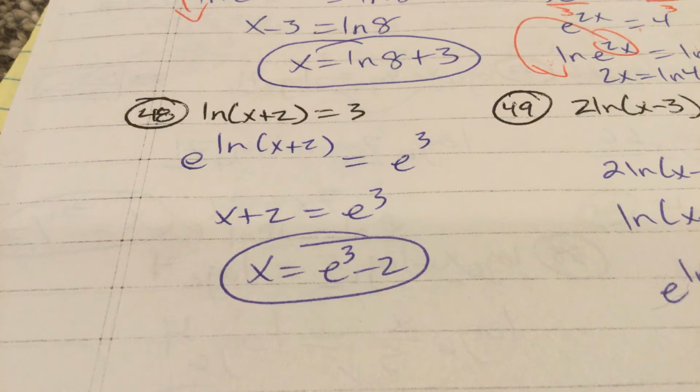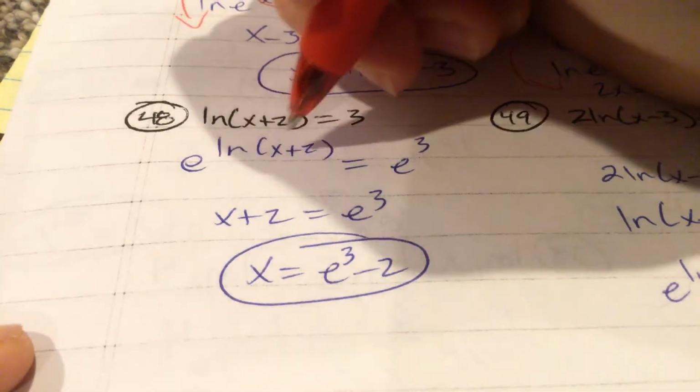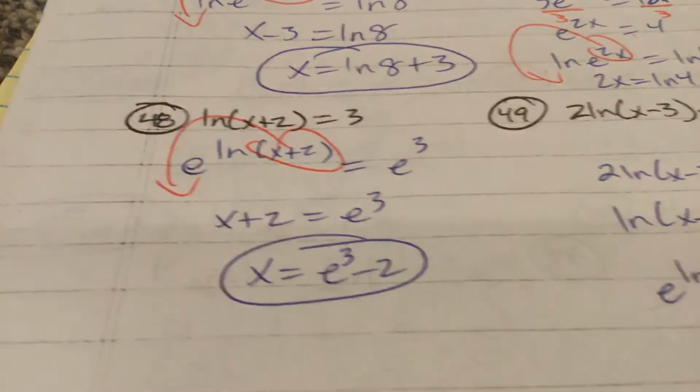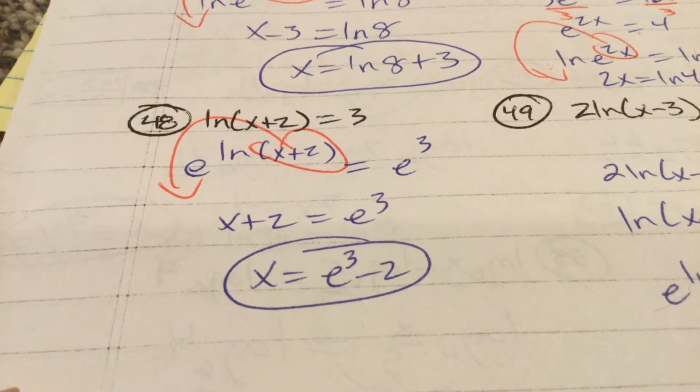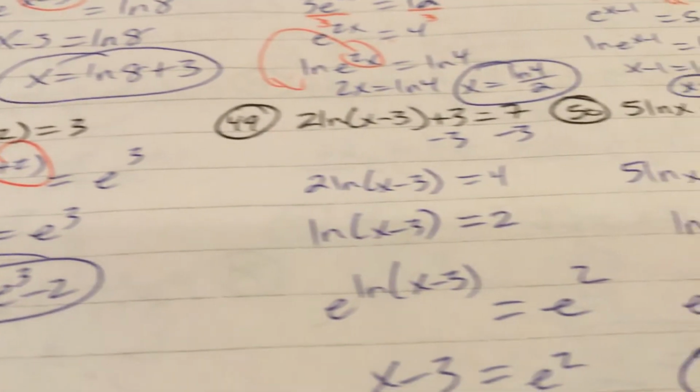How do you get rid of natural logs? You attach e as a base. Attach e as a base. You're going to bring down that x plus 2. X plus 2 equals e to the third. Subtract 2 from both sides.